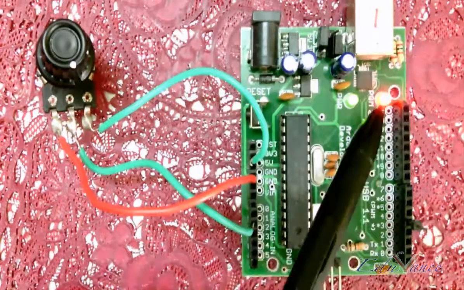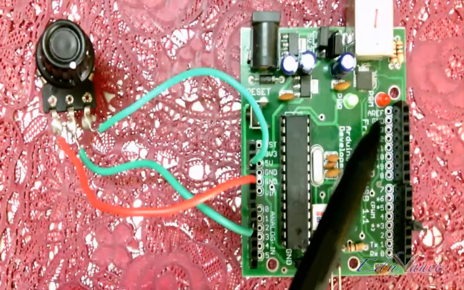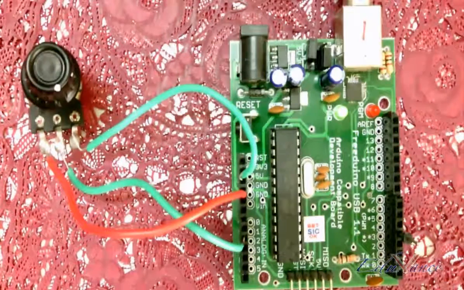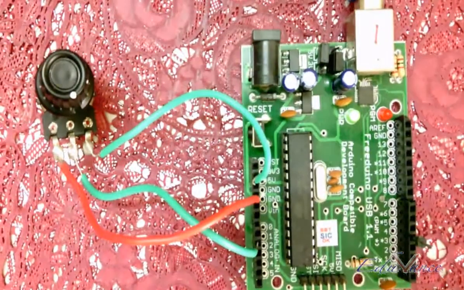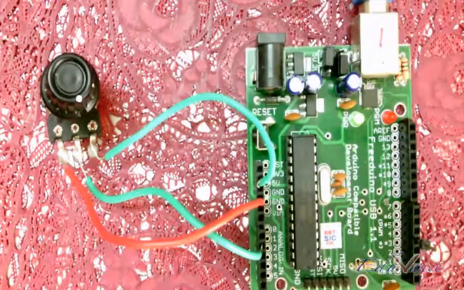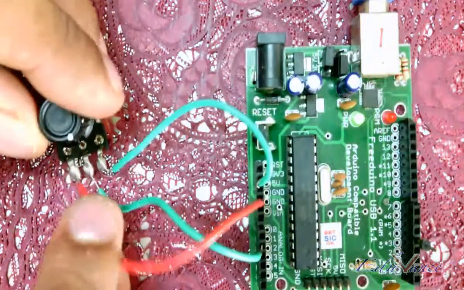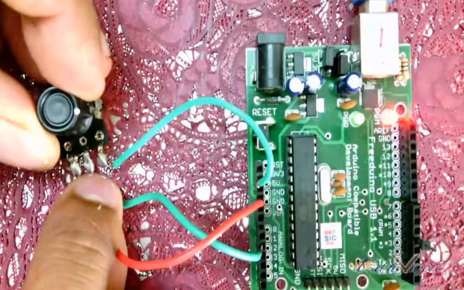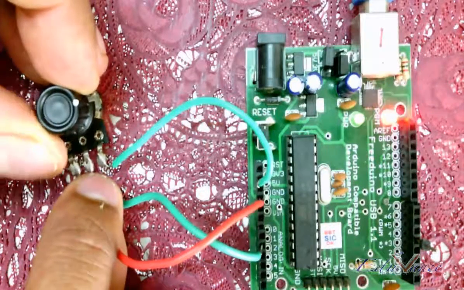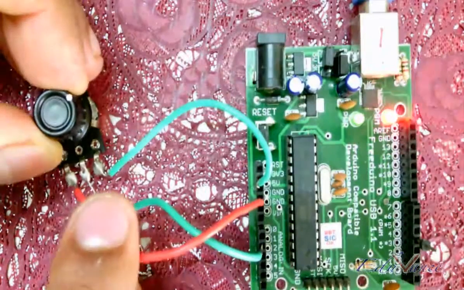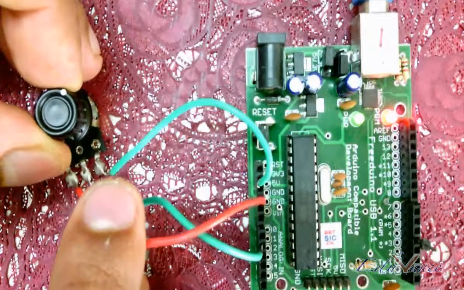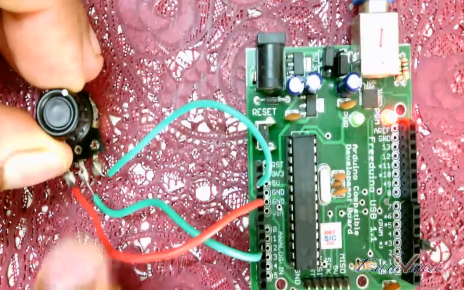Now you see the board is getting programmed. Please wait for the output. This is the board getting programmed. So now the board LED is on and off. As I change my potentiometer, you see that the delay is reducing, so the delay is going down because the value is going down.